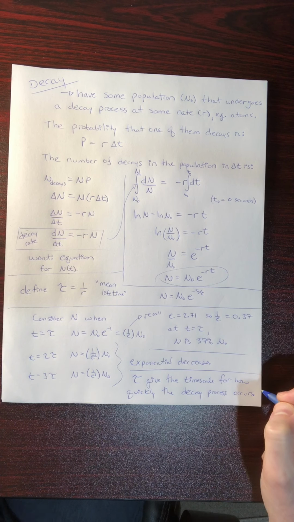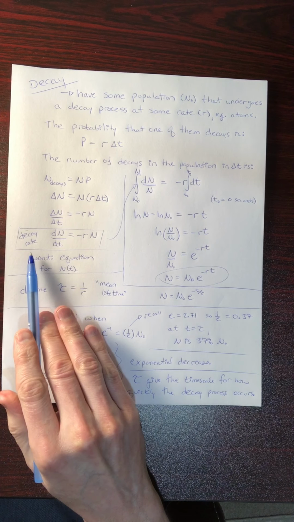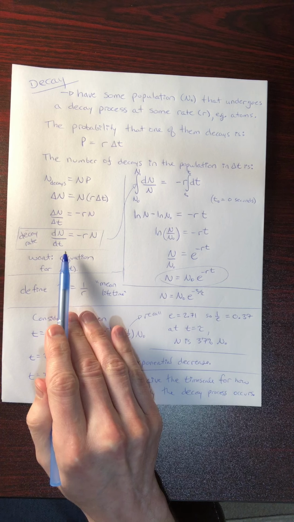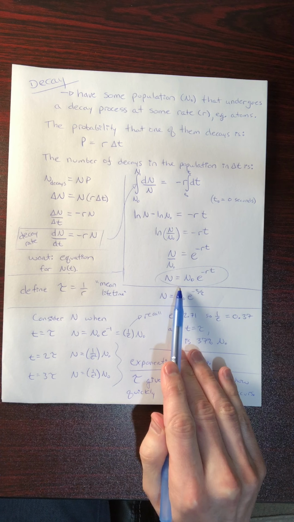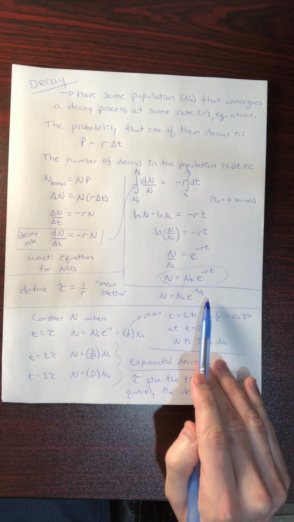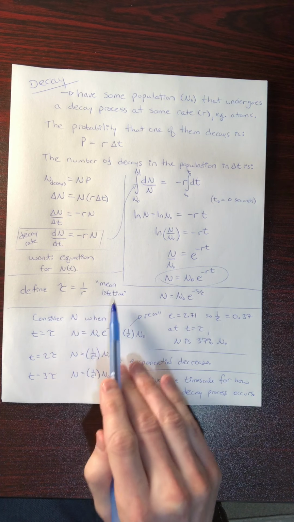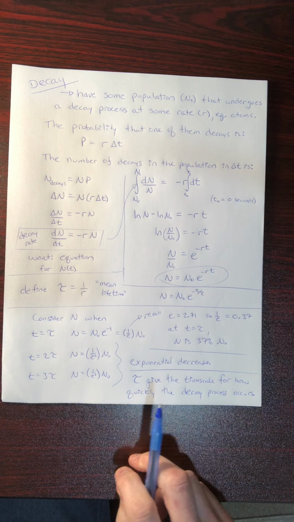So you've got a few key things here. We've got an equation now for the decay rate of some population, and we've got a nice equation for how many are left in the population at a given time. And we can write that in terms of the rate, or we can write that in terms of this mean lifetime. And we've looked at this tau term a little bit to get a sense of, well, this is an exponential decrease here.